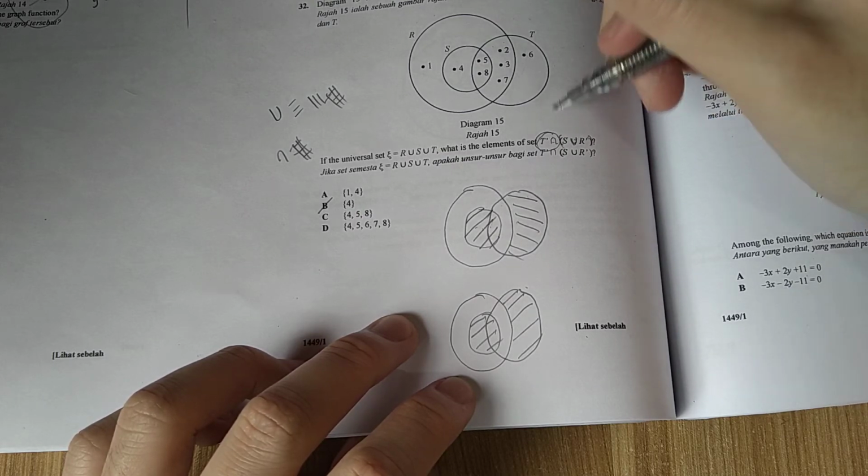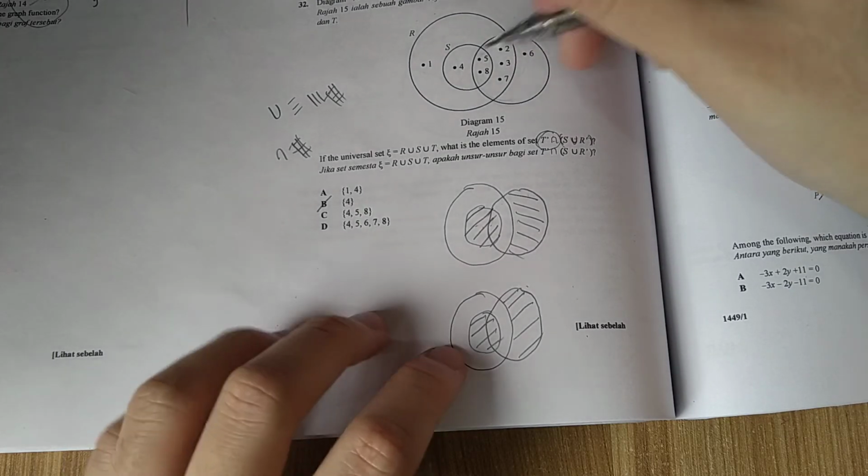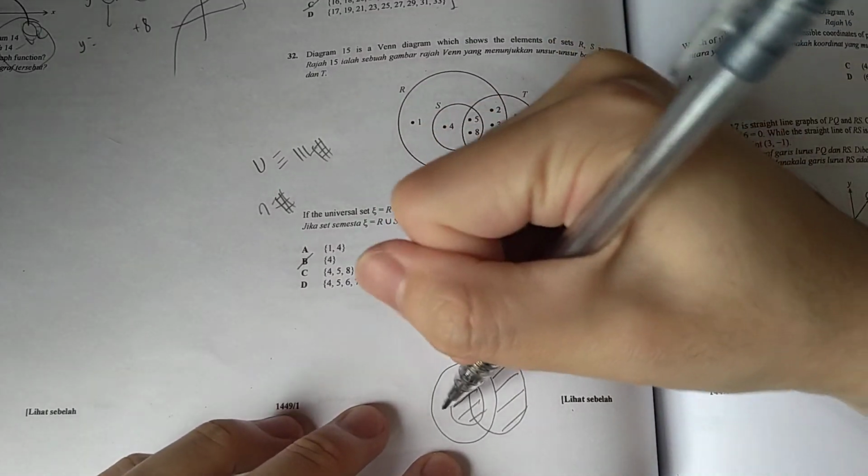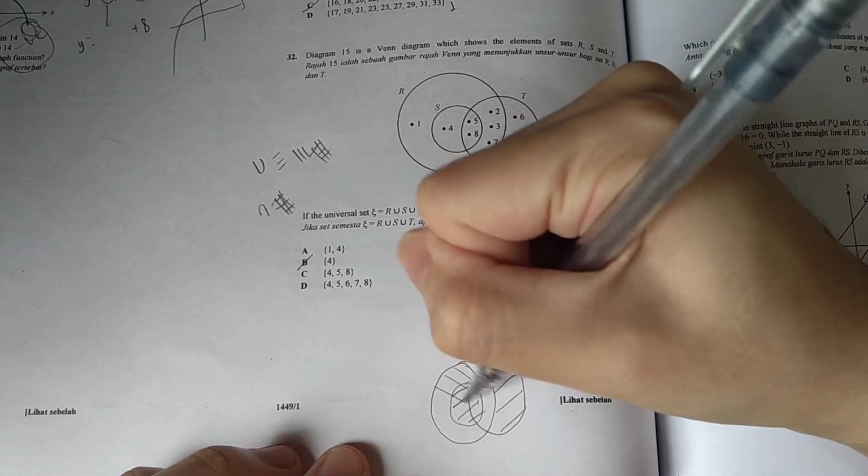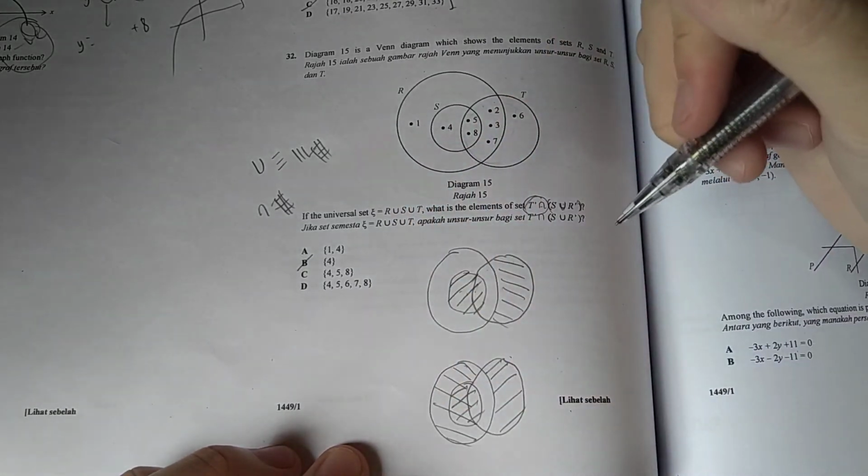Okay, T complement means what? Everything except T. T is this circle here. So everything except T means it will be here. So just now you shaded like this. Now you shade in the other direction, because you want to see where they intersect, right? So yeah, this is how you do it.